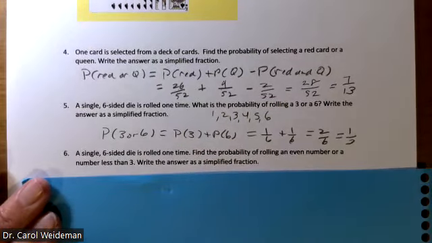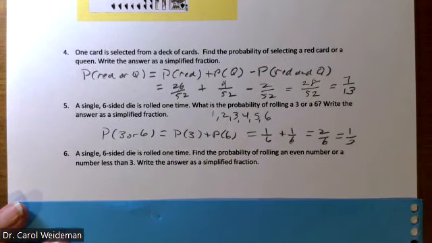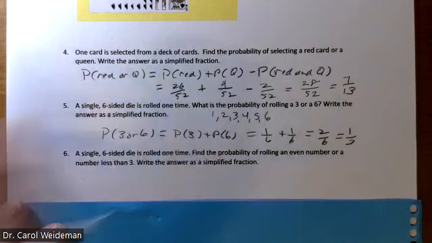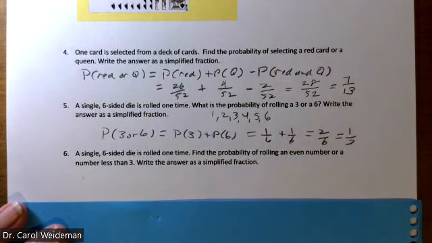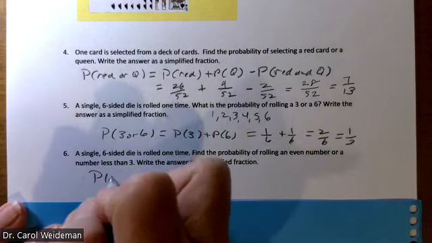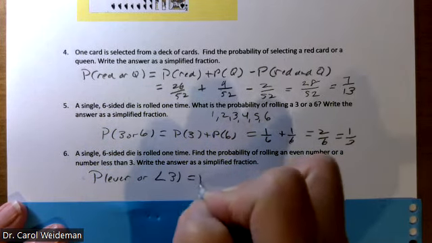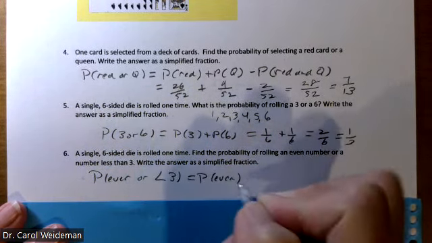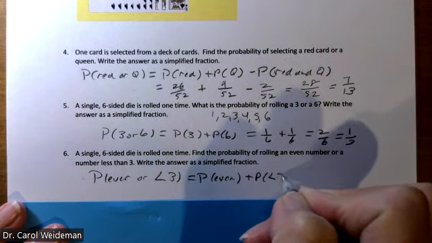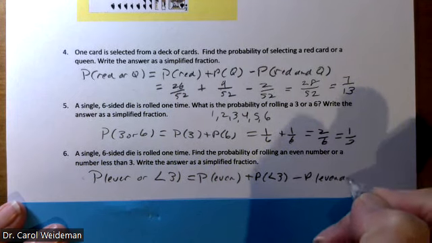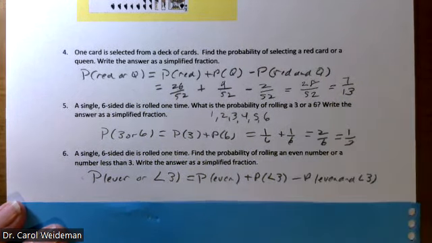Okay, now let's change a little bit. This time the events are not disjoint. We want to roll an even number or a number less than 3. So probability even or less than 3. That's going to be the probability of an even number plus the probability the number is less than 3 minus the probability that it's even and less than 3.